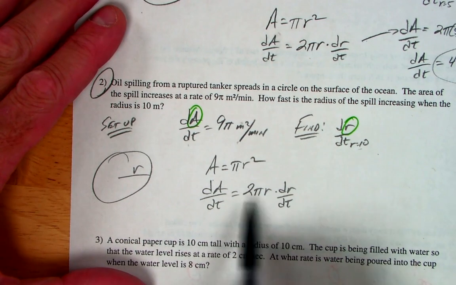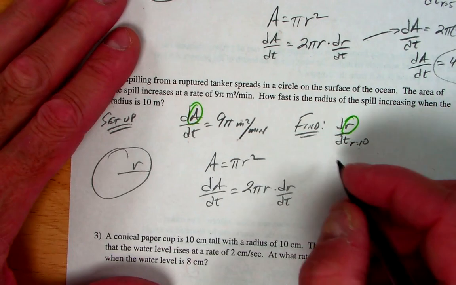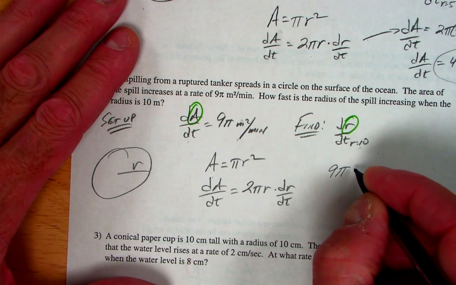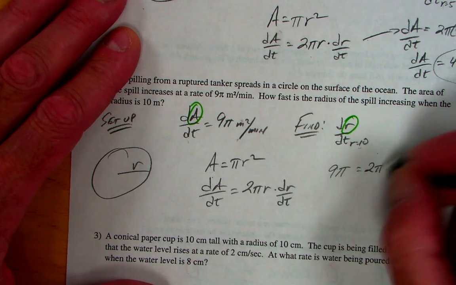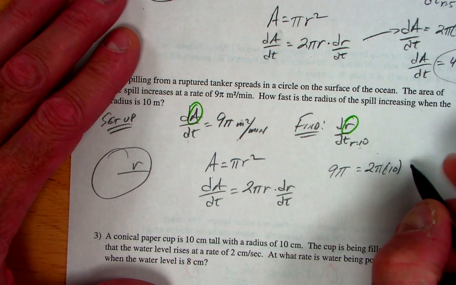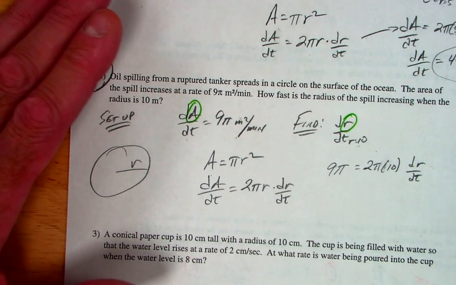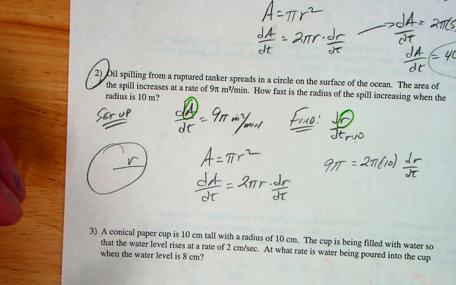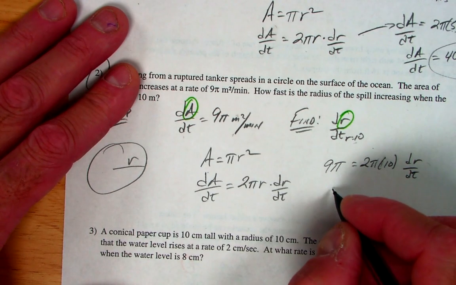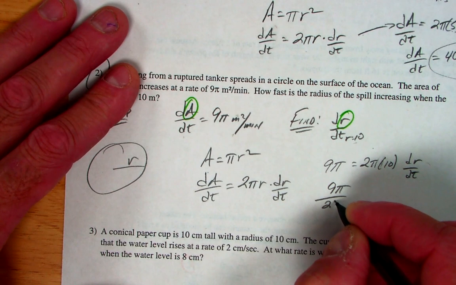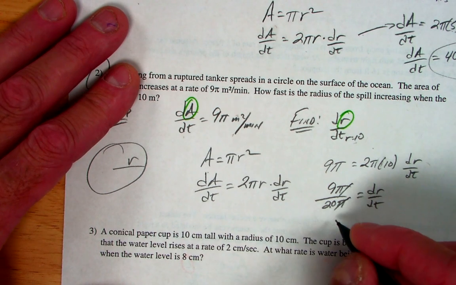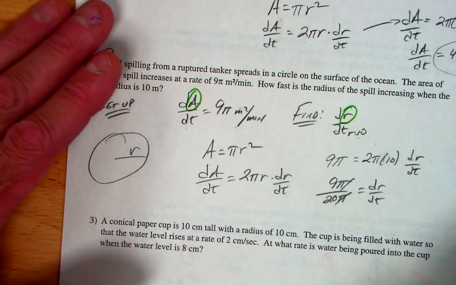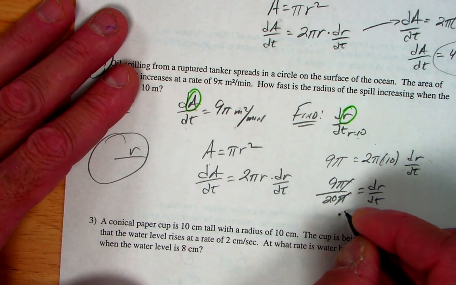Okay. So let's see. dA dt is 9, so I'm going to go 9 pi is equal to 2 pi r. Well, but my r is 10 now, so I can plug that in. And then I'm left with dr dt. So that's where my variable sits. Nine twentieths, or 0.45.